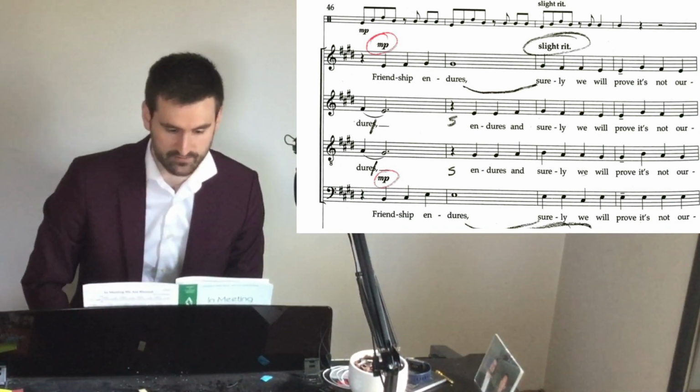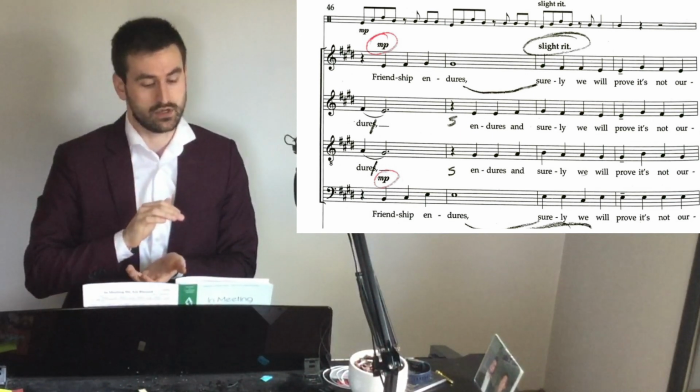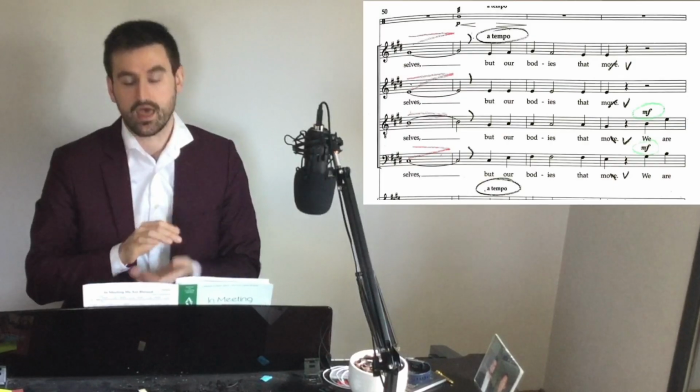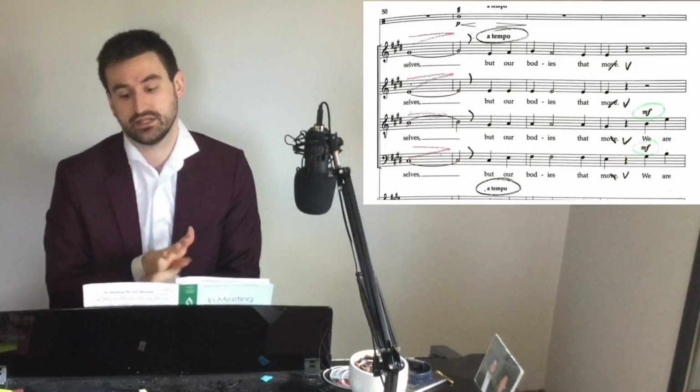And then finally, we're going to slightly go slower, starting on the word "surely." On the word "selves," get quieter. And then we're back to regular speed at "but our bodies." That's a lot of information to throw at your face hole right now. Your big brain right now.